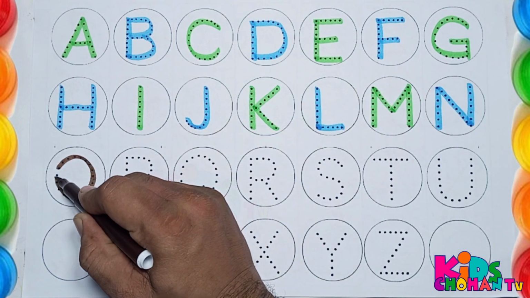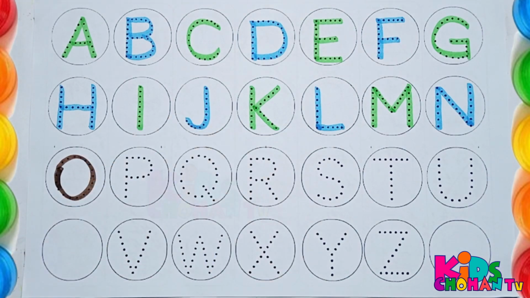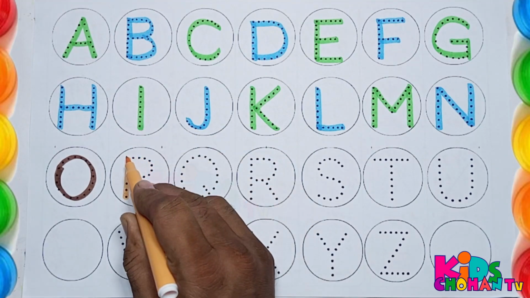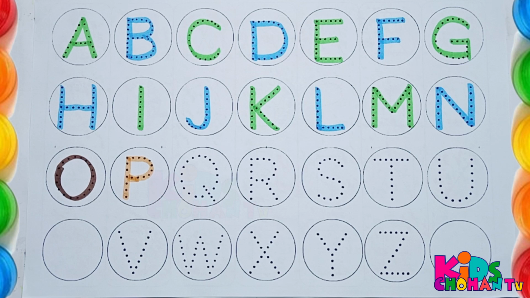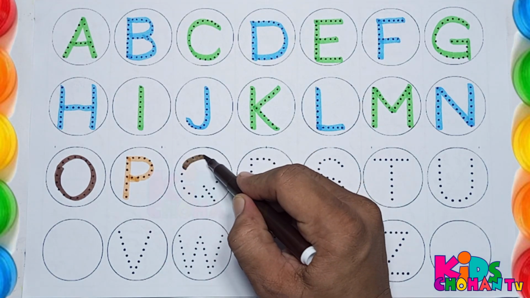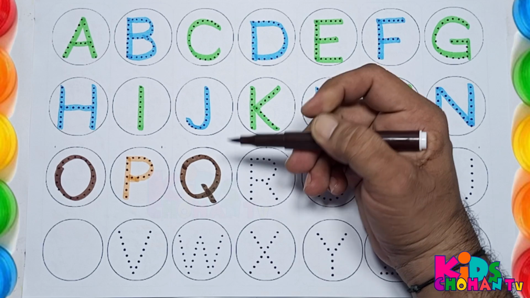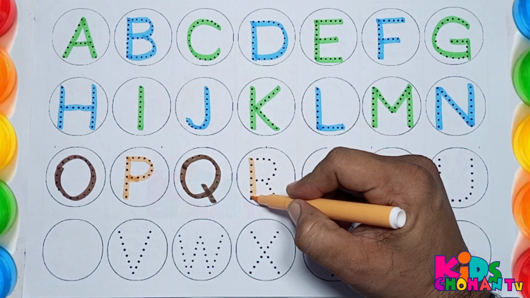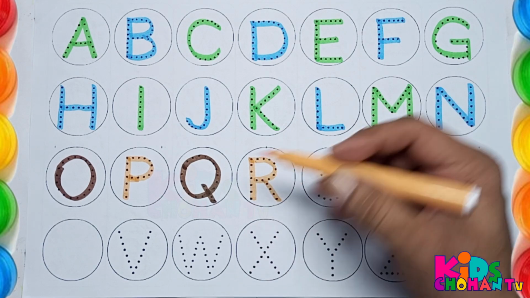Kids, this is letter O. O for orange. This is letter P. P for parrot. Letter Q. Q for coin. This is letter R. R for rose.